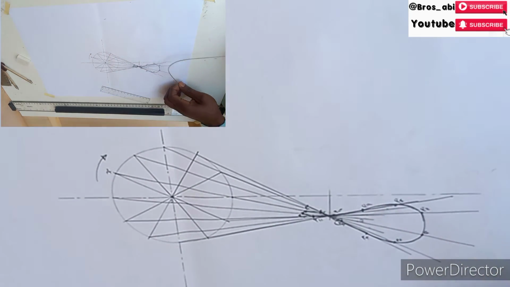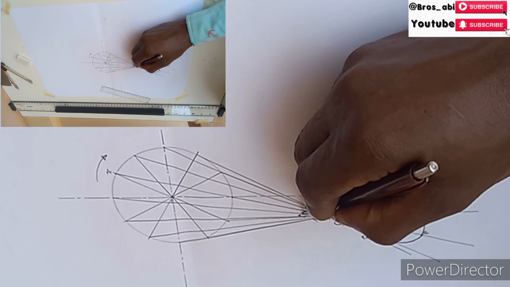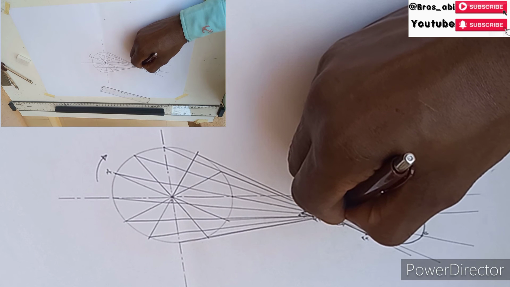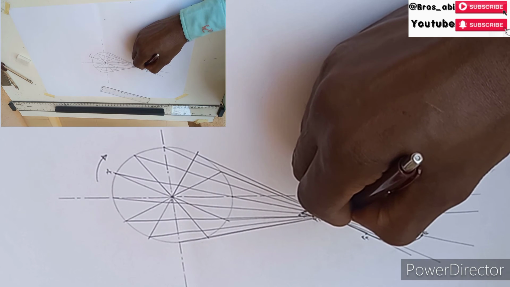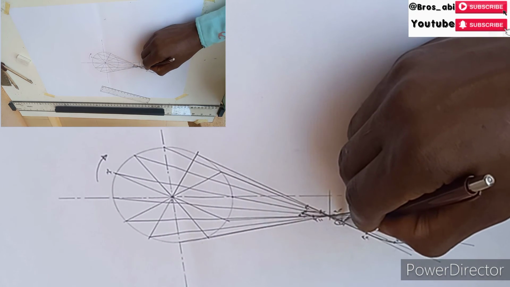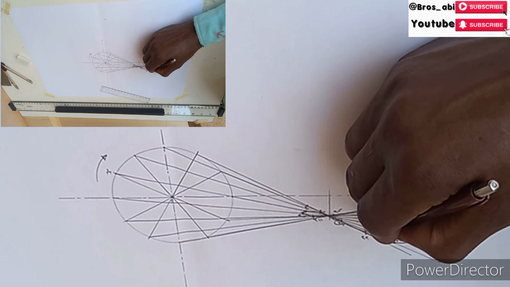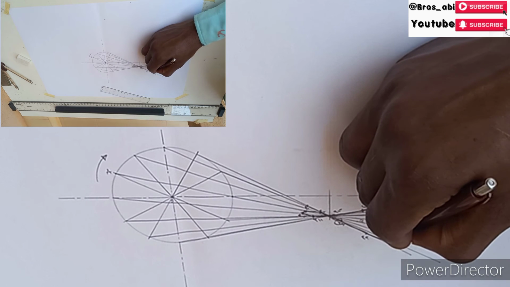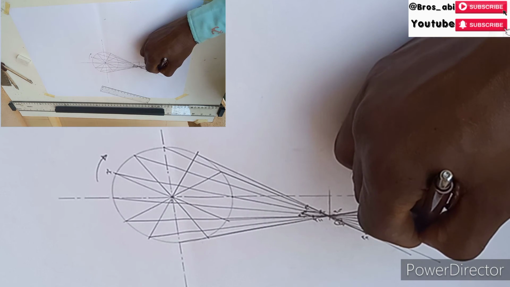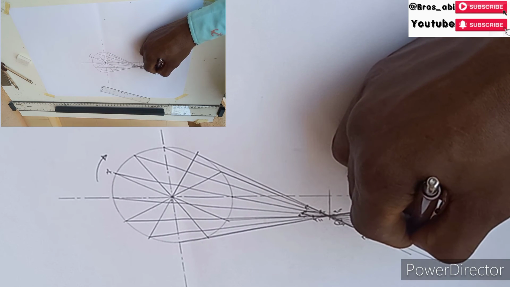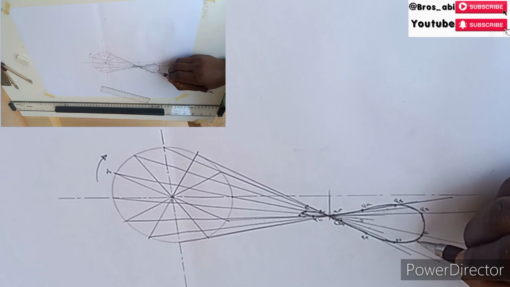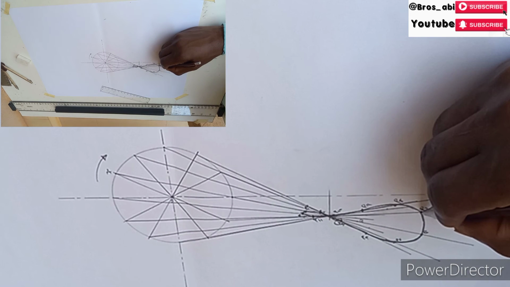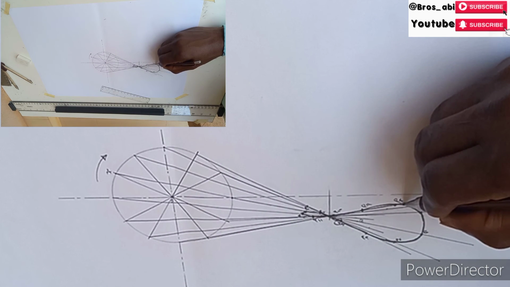As you can see, I have my curve. You can see it. So you can now trace your curve line, darken it to be visible. Thick line is used for visible outline. So you can thicken it, but not too much.